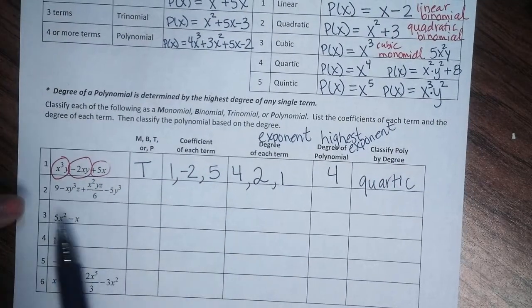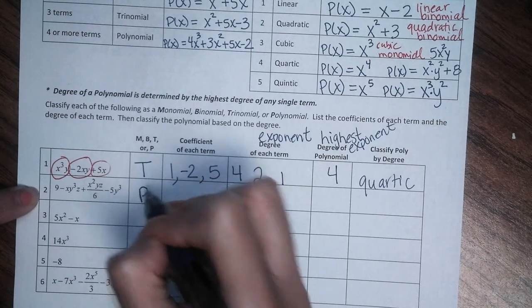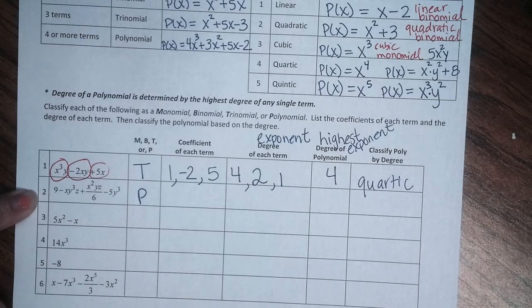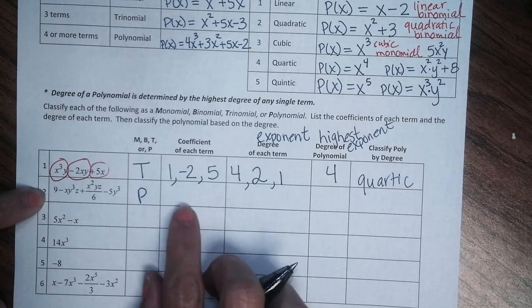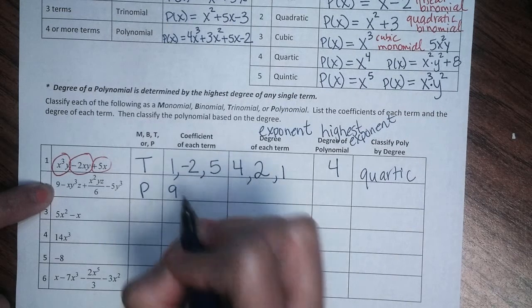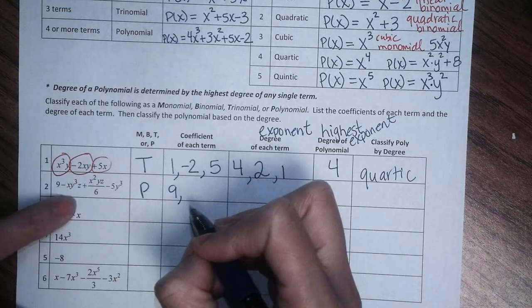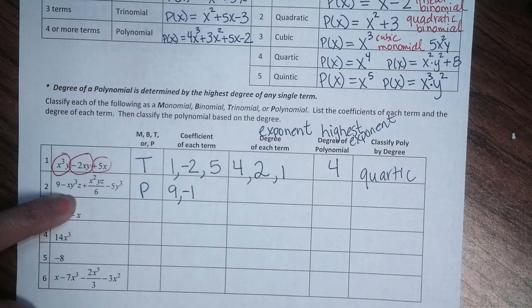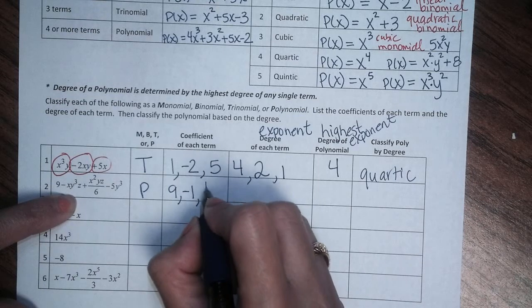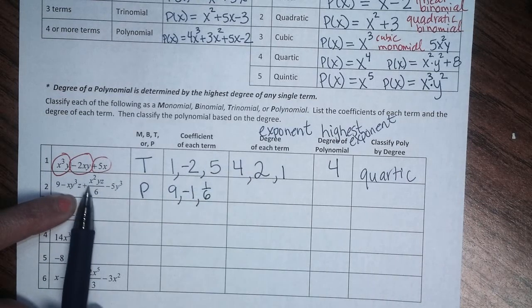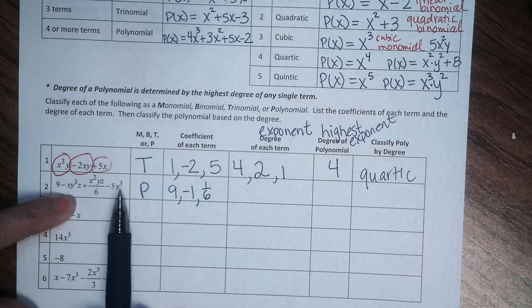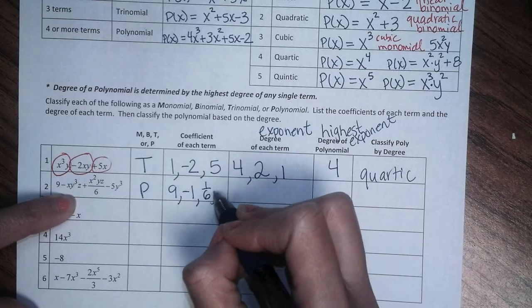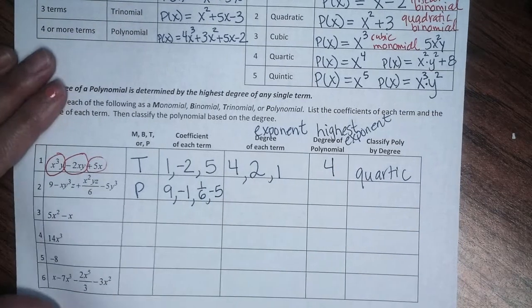So number 2, it would be called a polynomial because there were 4 terms being added or subtracted. The coefficient of the first term is just a 9 because it's a constant. The coefficient of the second term is a -1 because of the negative. The coefficient of the third term is actually a 1/6 because of this numerator and denominator here. And then the coefficient of the last term is a -5. So those are the coefficients.